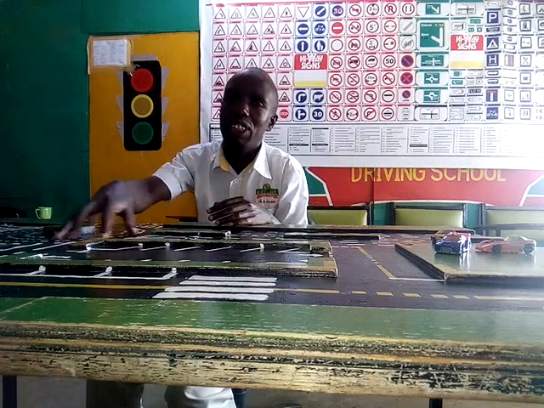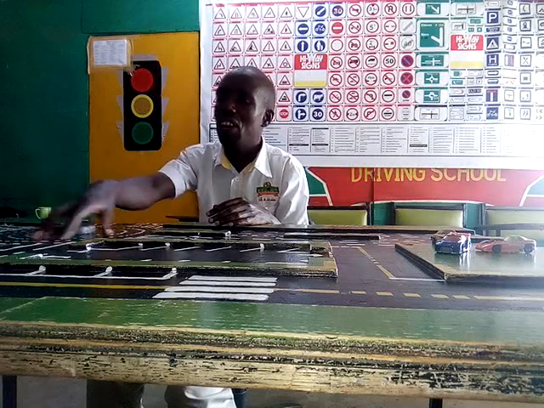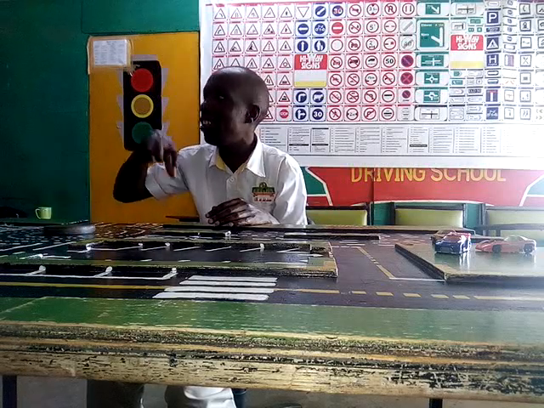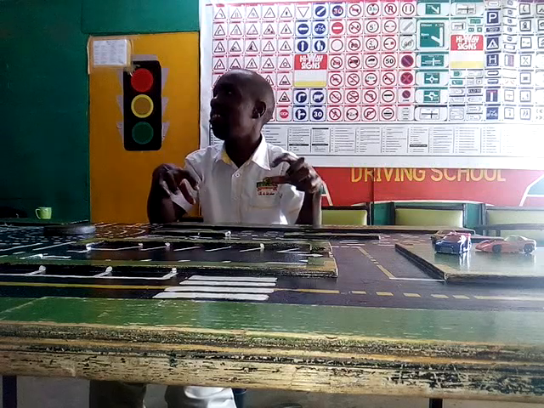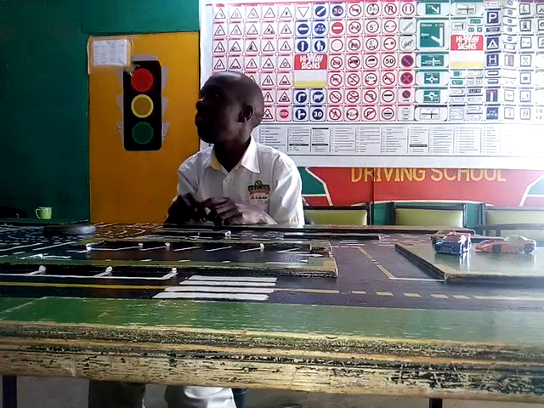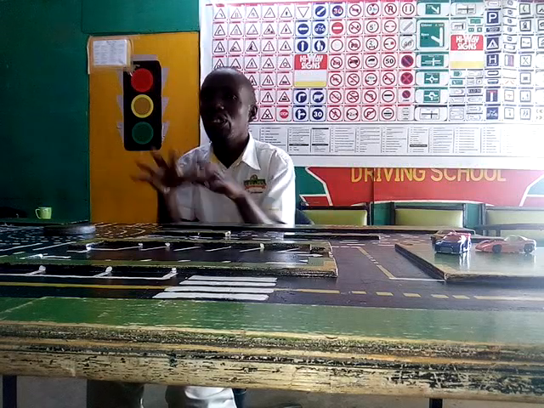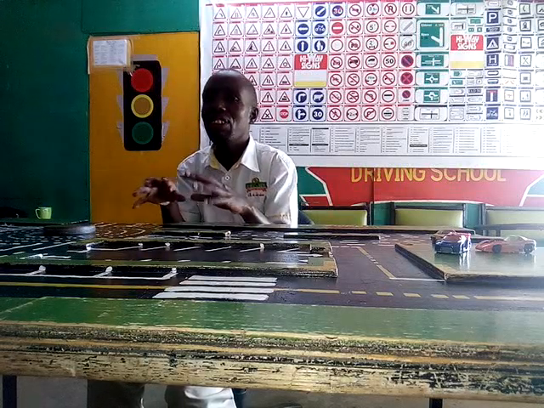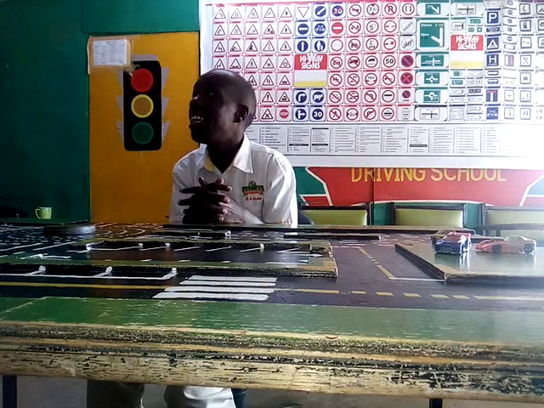Then we have the roundabout. All of this is called the roundabout. A roundabout is just a form of a junction where vehicles meet and leave in different directions without collision. So this is another form of junction. Vehicles meet here, they leave in different directions but they don't collide. So it's a more complex one but also organized.